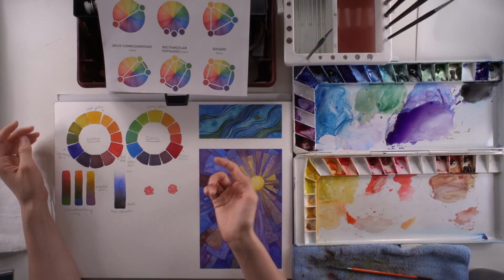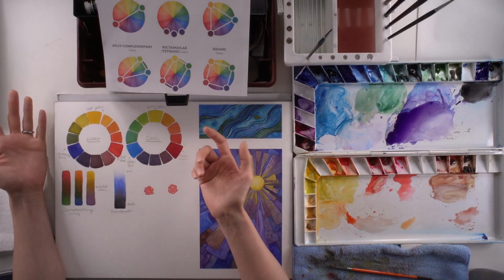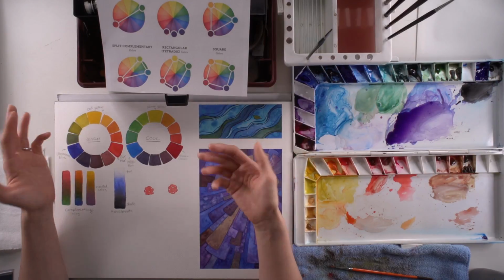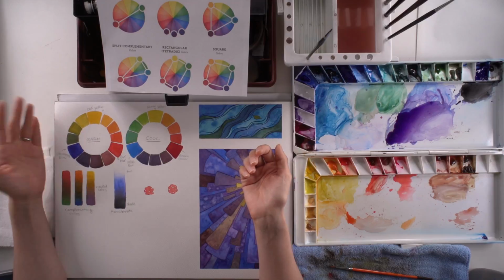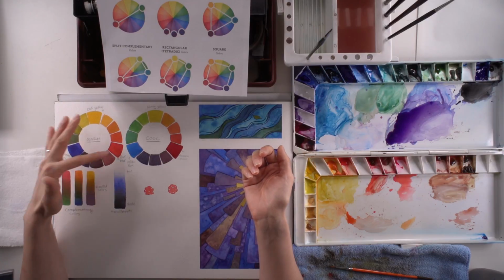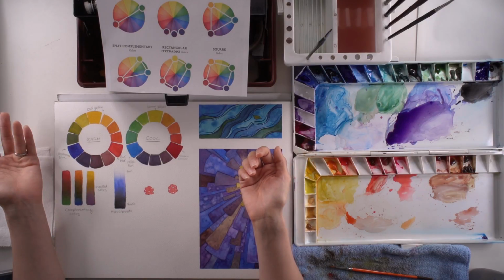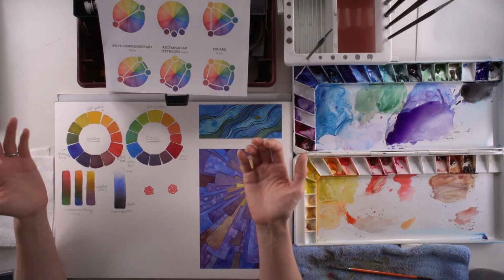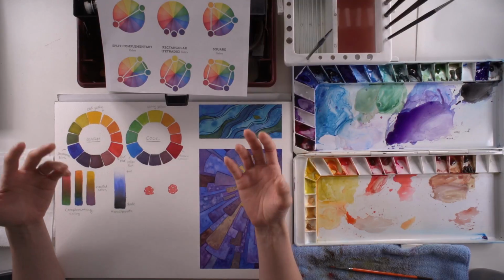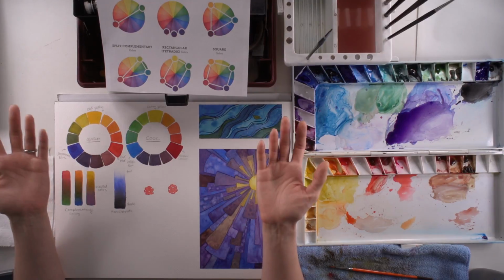So primary colors are yellow, blue, and red. Secondary colors are the primary colors mixed together. For example, yellow and blue will create green, yellow and red will create orange, and blue and red will create violets and purples. And tertiary colors are a mixture between secondary and primary colors.